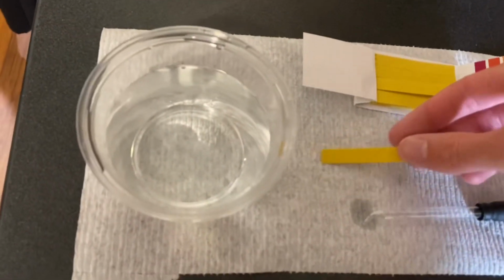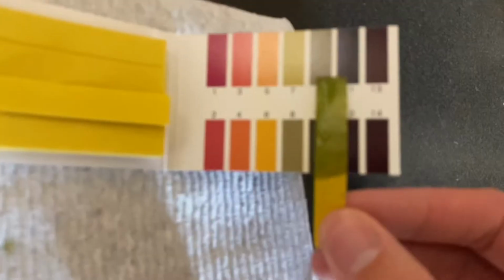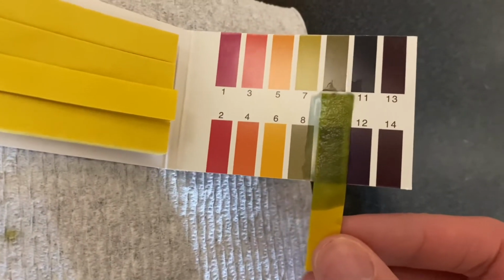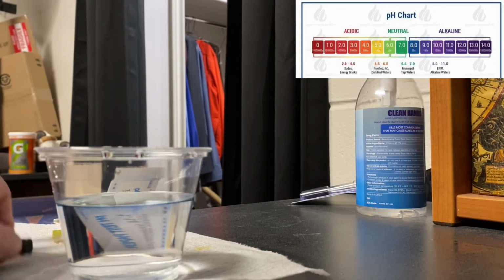So collected here is a recently dispensed glass of tap water, and we're going to go ahead and use both the strips and the solution to determine the pH. Adding several drops of water onto the test strip, we can see that the water displays as basic. This is further backed up through the pH indicator solution color as well.